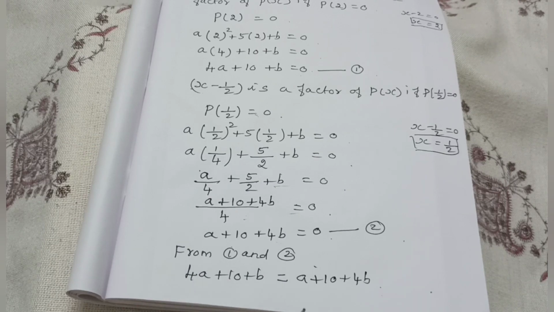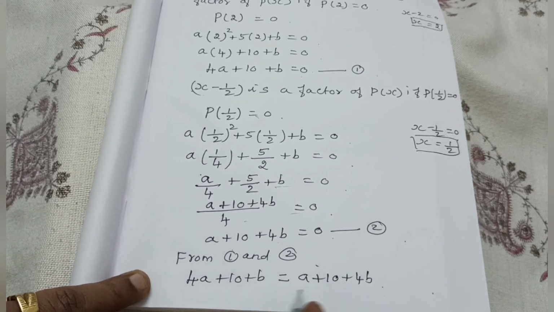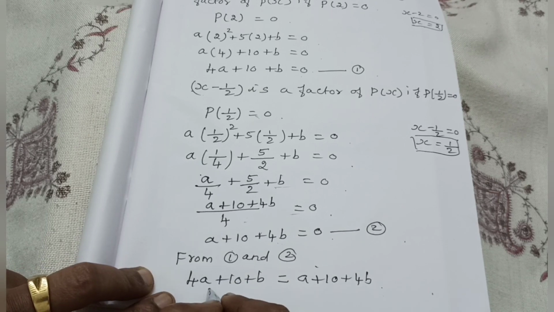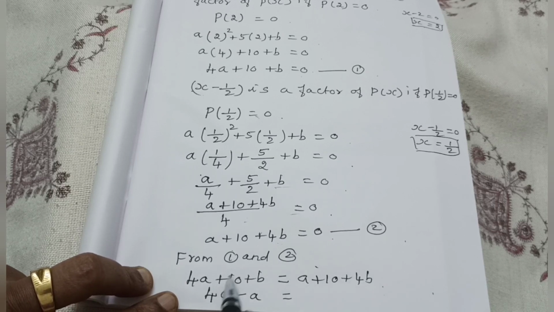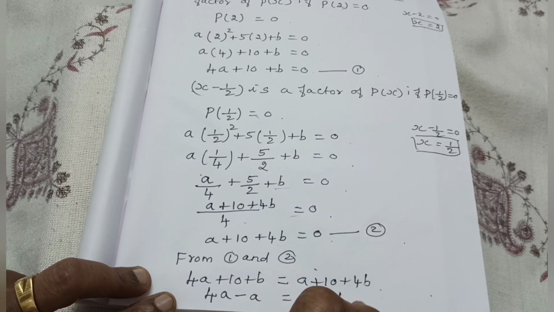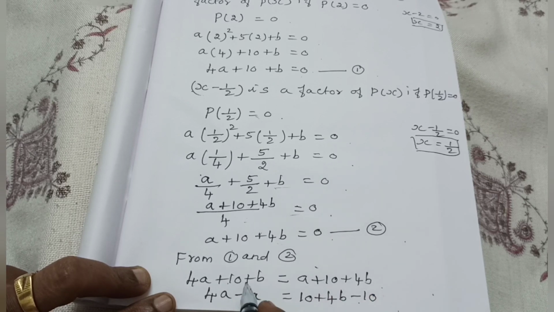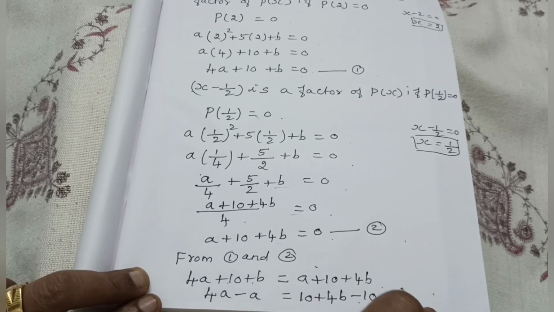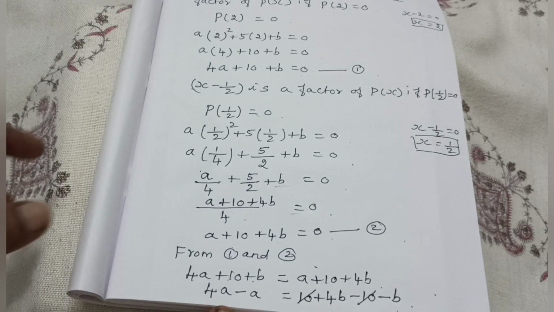Okay, from 1 and 2 these two are equal, we can write. Then here, we bring everything to the left-hand side. 4a minus a is equal to, the remaining we bring to this side, 10 plus 4b. This 10 we bring here, minus 10 we will get. And then this plus b becomes minus b. 10 minus 10 is what? 0. Understood?